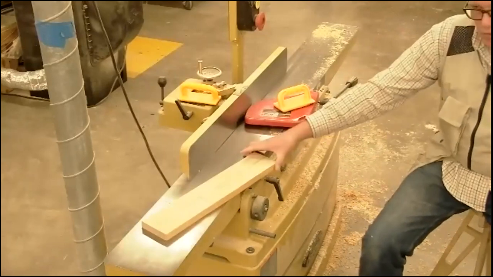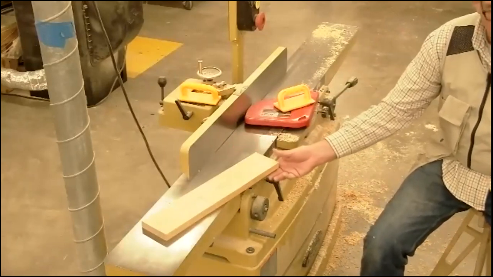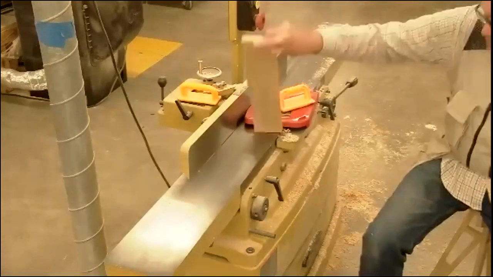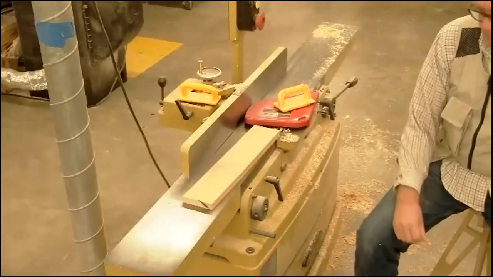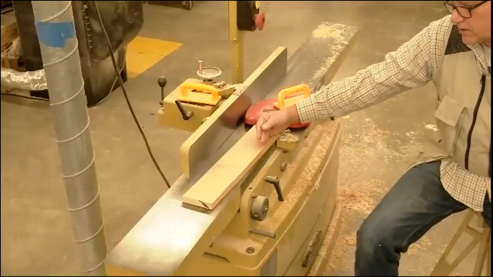And we'll put the jointed edge against the fence. It doesn't matter which face we have down in the table saw because they're both parallel to each other, so I can flip it any way I want. And then we'll end up ripping the opposite edge off and getting the board to final width, okay?